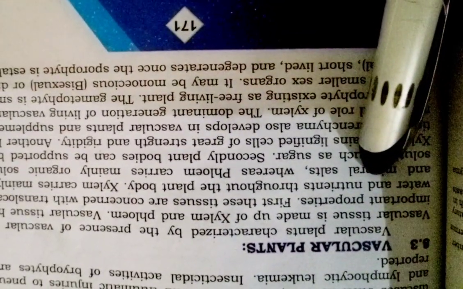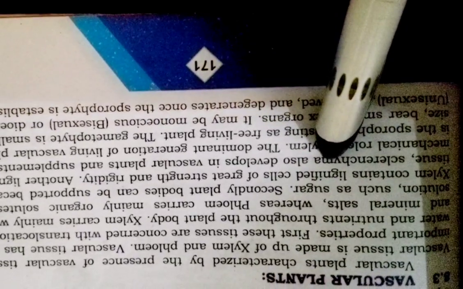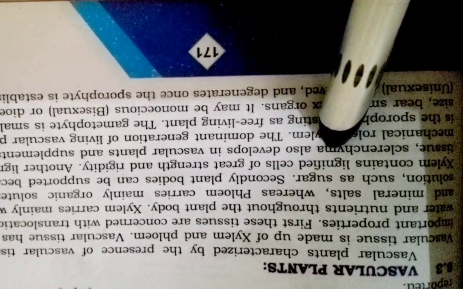First, these tissues are concerned with the translocation of water and nutrients throughout the plant body through xylem and phloem. Xylem carries mainly water and mineral salts, whereas phloem carries mainly organic solutes in solution, such as sugar, we can say glucose, in the plants. Secondly, plant bodies can be supported because xylem contains lignified cells of great strength and rigidity.